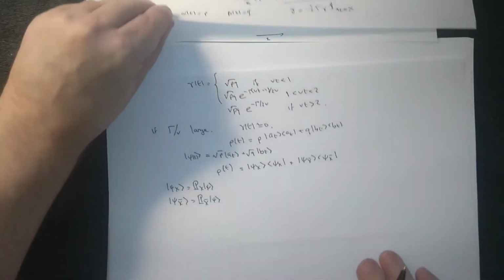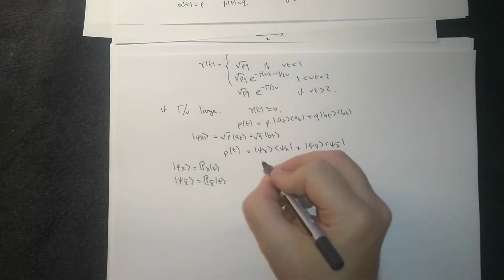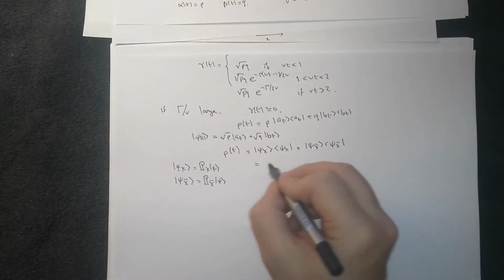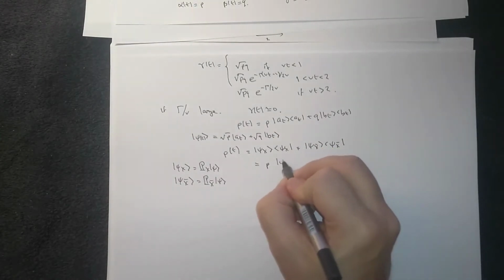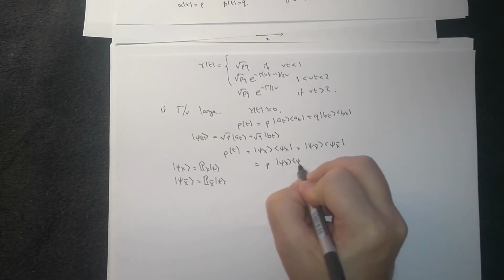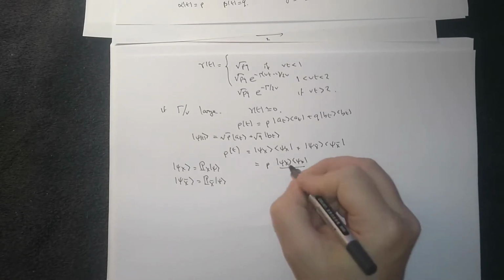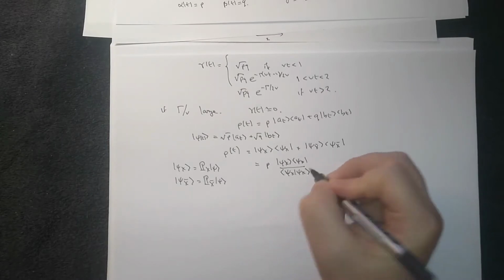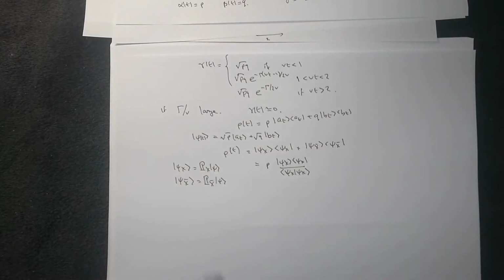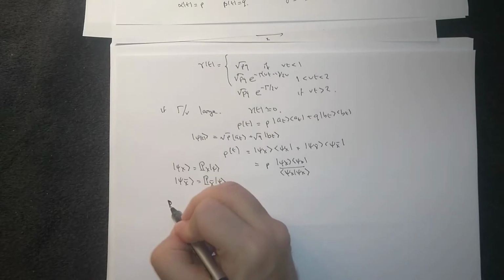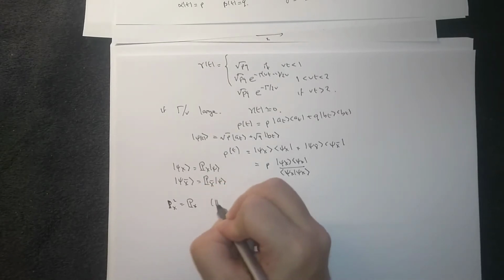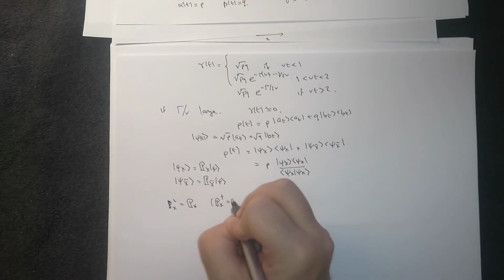Now this thing can be written as p times psi x with psi x over psi x, that's using the p x squared is px, and actually px dagger is px.